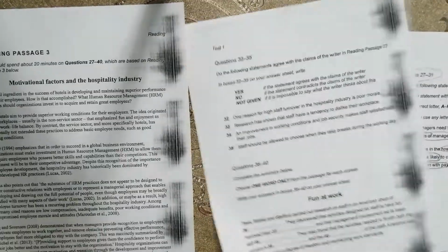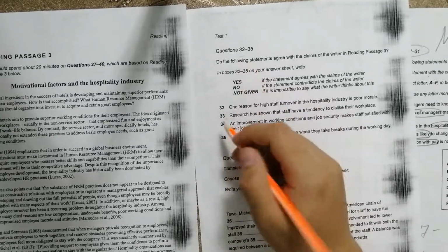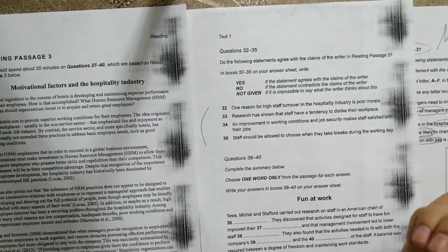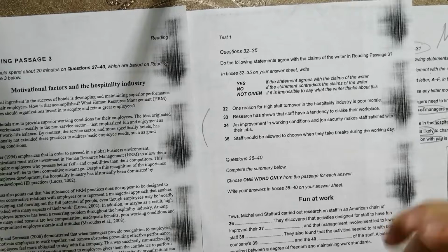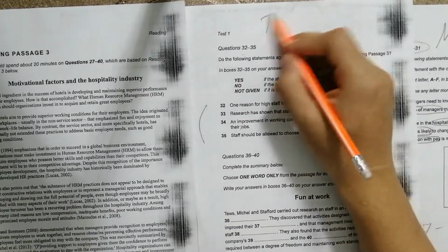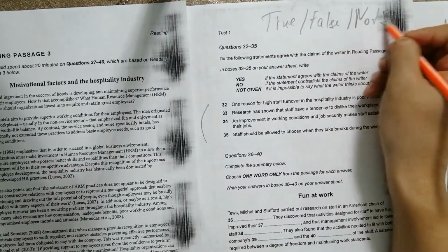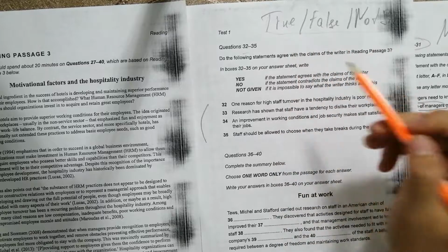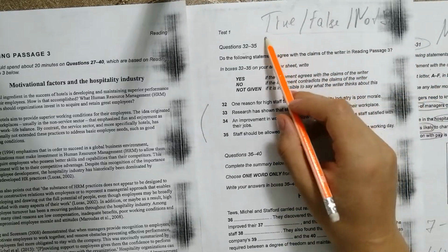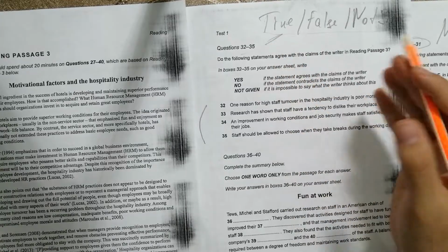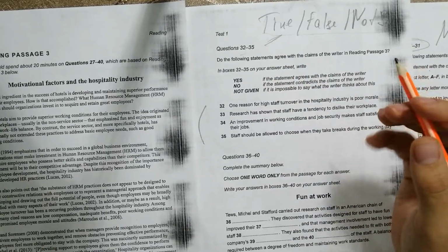On the other page, we can see questions from 32 to 35. Most students confuse yes, no, not given questions with true, false, not given questions. The difference between them is that true, false, and not given question types are objective question types. I mean, the information or the evidence for these questions must be objective, not the author's opinion.